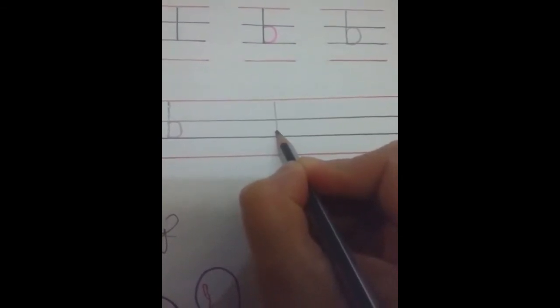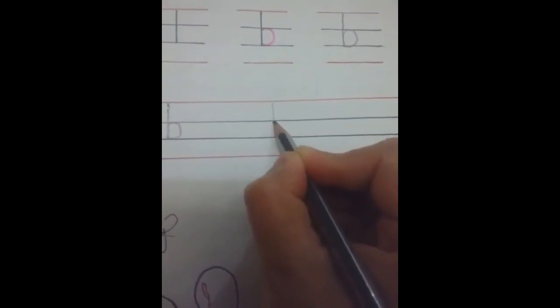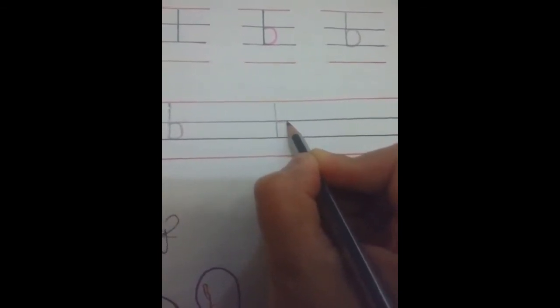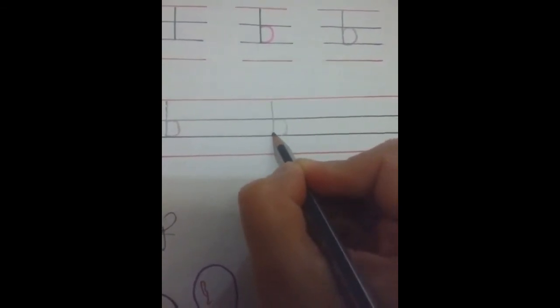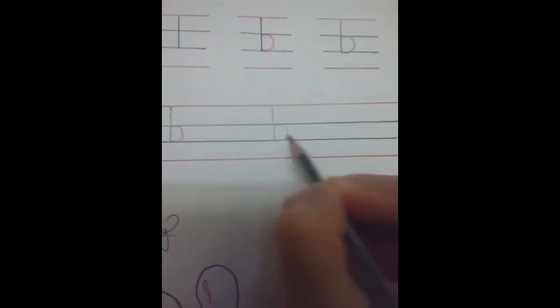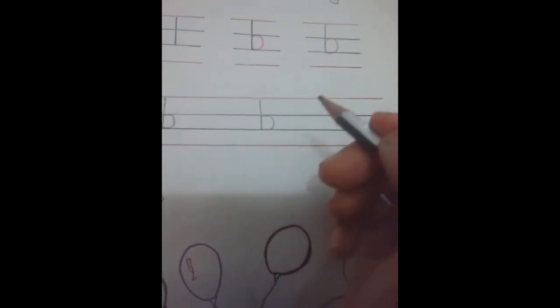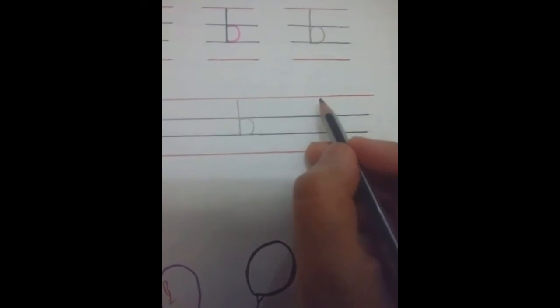Now, I will do overlapping like this. And here, I will make a clockwise half circle. Yes, this is letter B. This is small b. Okay, again.